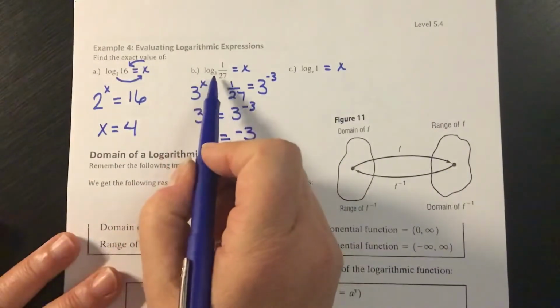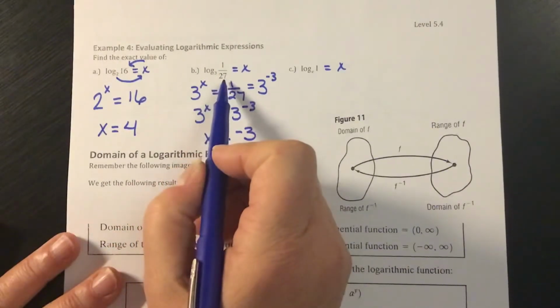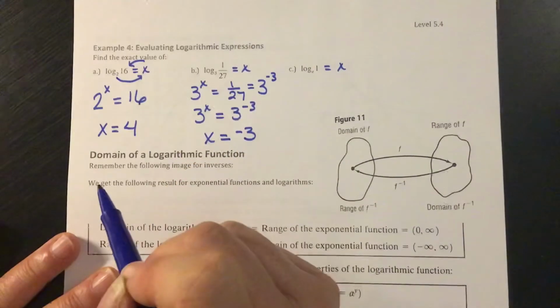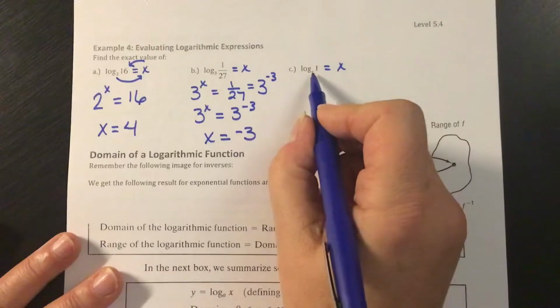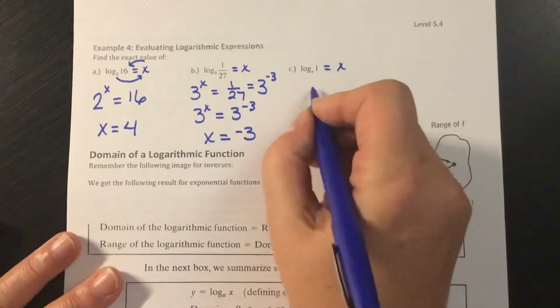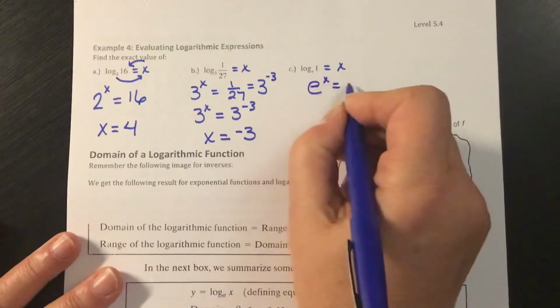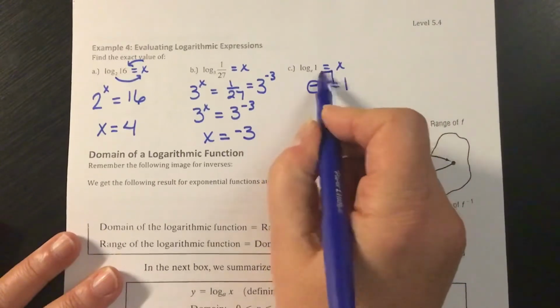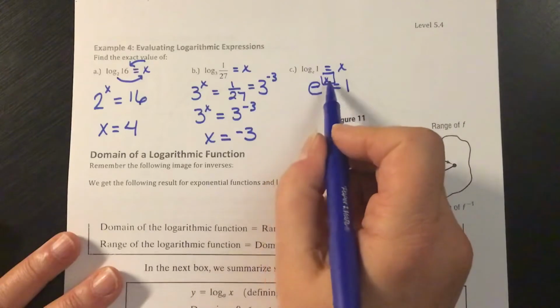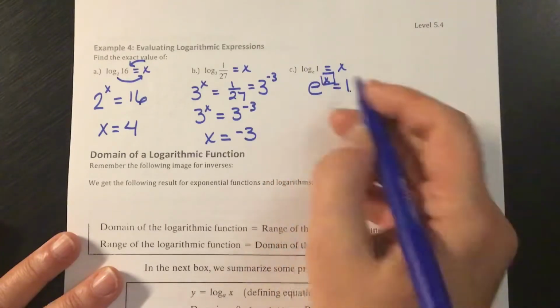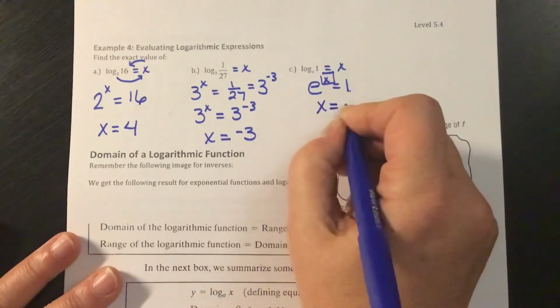So the log base 3 of 1 over 27 is negative 3. This next one says e to the x power equals 1. We're finding the exponent of something that gives us 1. Any number to the 0 power is always 1, so x must equal 0.